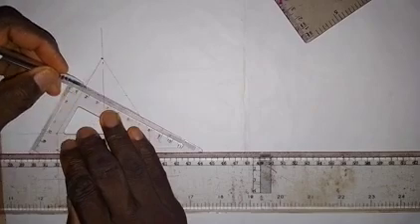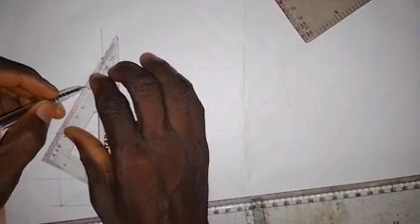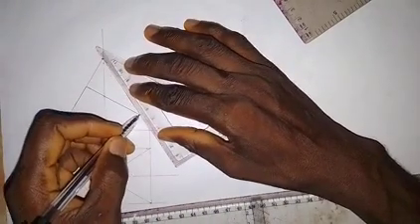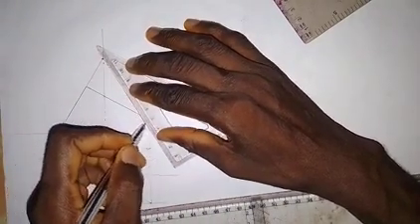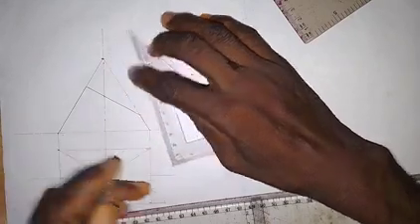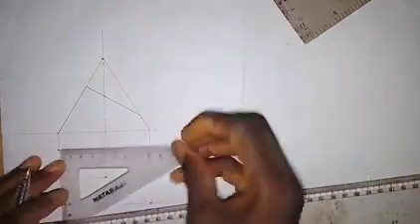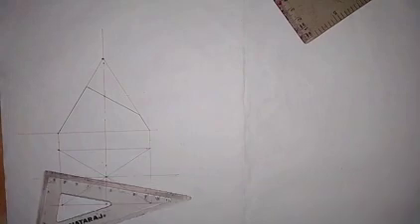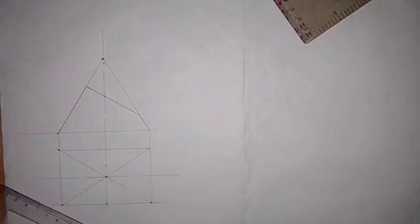Okay, and then we make this a thick line. We also make this a thick line. Then the base, we make it a thick line. So let me pause the video and quickly do all the parts that we need to make thick.